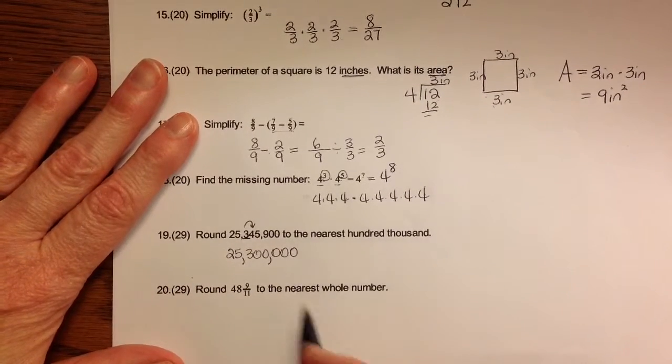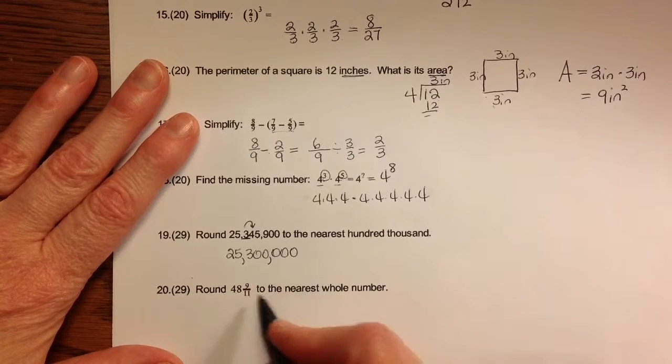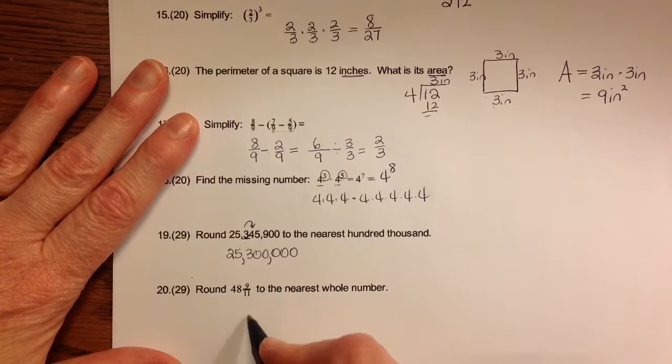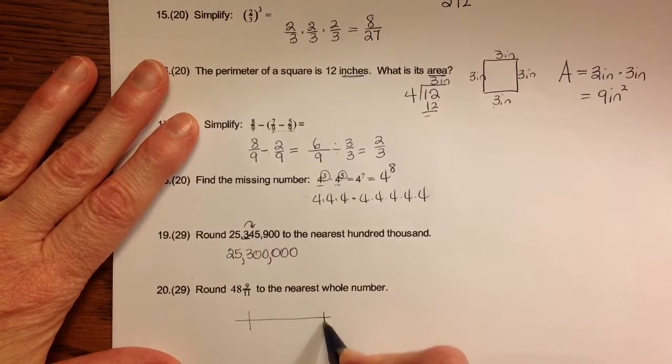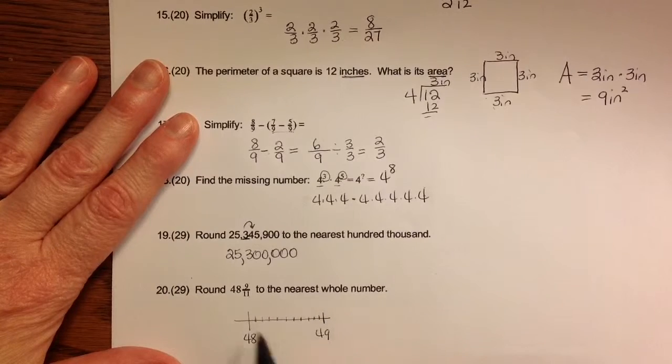Number 20. 48 and 9/11ths to the nearest whole number, rounded. Well, 9/11ths, and if you're not sure, you can draw a number line, but I think you'll kind of get the feel for it. You've got 48 and 49, and you split it up into 11 sections. I'm not sure I could even get that many in there. 1, 2, 3, 4, 5, 6, 7, 8, 9, 10, 11. They got kind of tiny at the end. But you can see very quickly that 9/11ths is definitely going to be more than half.